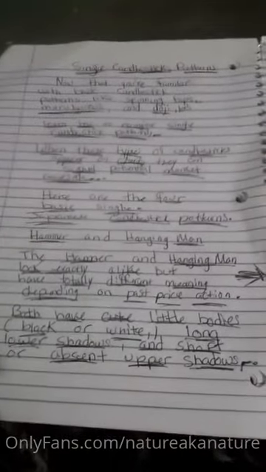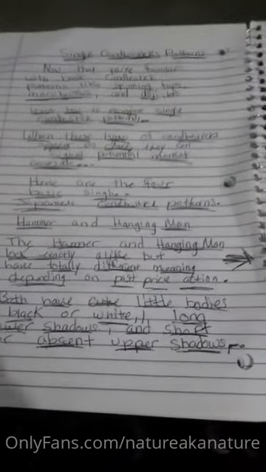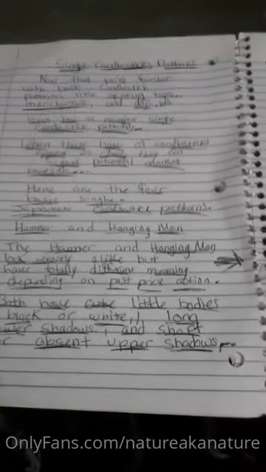So here are some basic single Japanese candlestick patterns. You have the hammer and you have the hanging man. The hammer and the hanging man look exactly alike, but they have totally different meanings, depending on past price action, depending on what happened in the past. Both have little bodies, and it's either going to be black or white, and it's going to have a long lower shadow or a short lower shadow, or a long upper shadow or a short upper shadow.